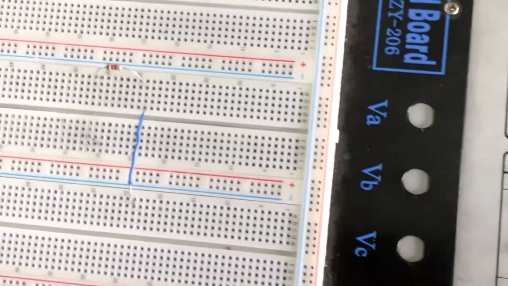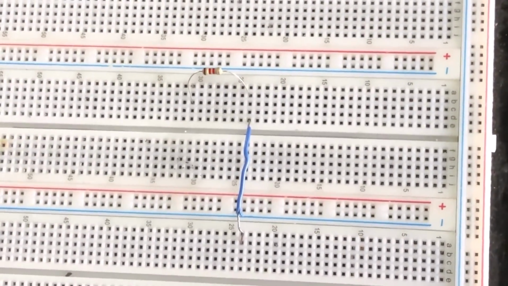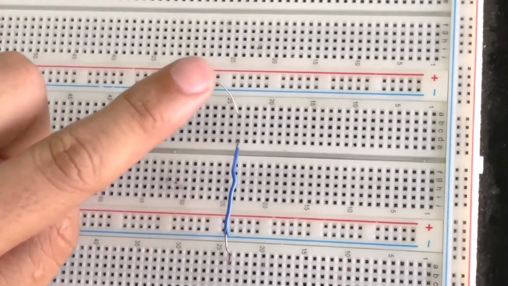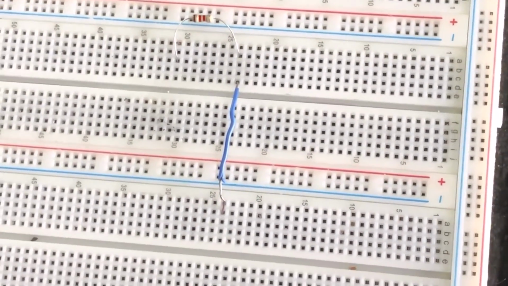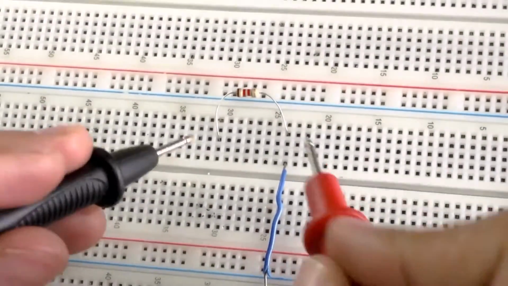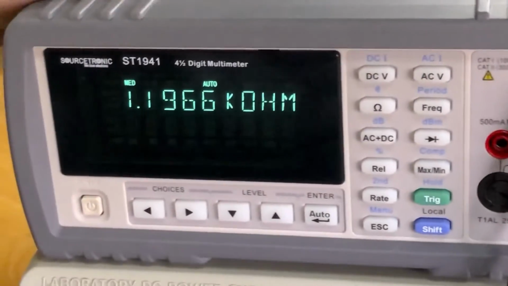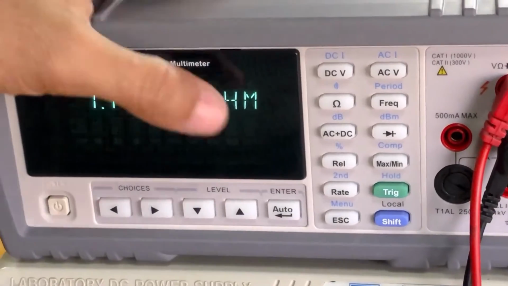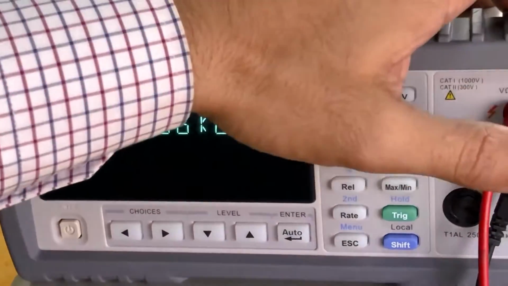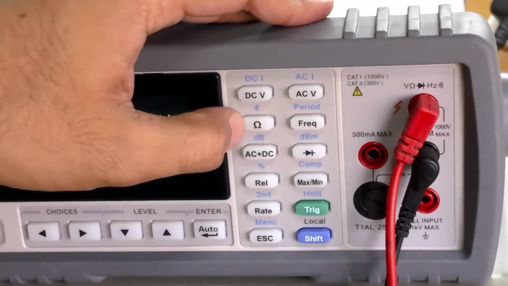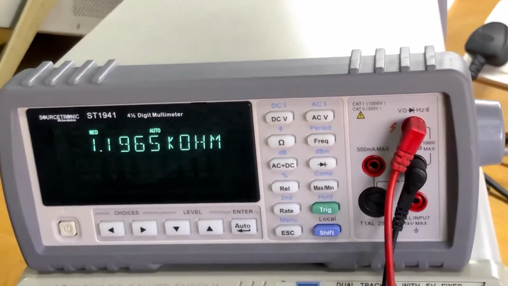We come here. I have put a resistor of around 1.2 kilo ohm here. First of all, I will find the value of the resistor that I have used. When I put my probes here, the DMM shows a value of 1.19 kilo ohms. For finding the value of resistance, you always have to put the probes here and then press this ohms button so that it shows you the value in ohms.